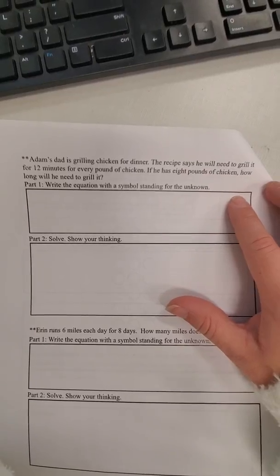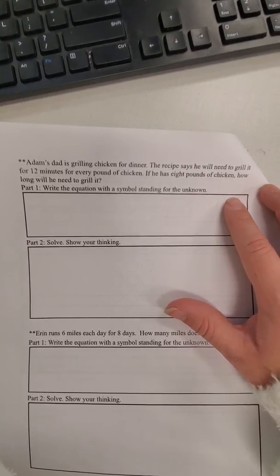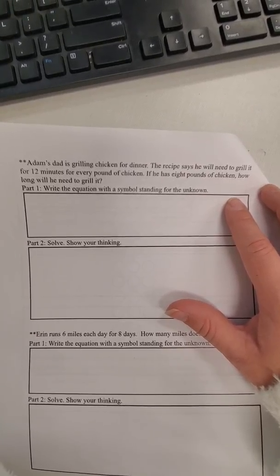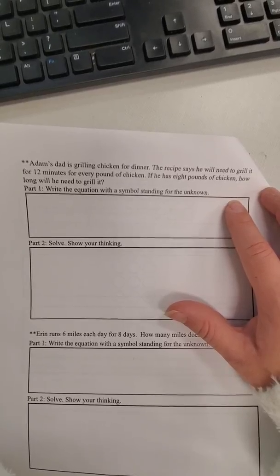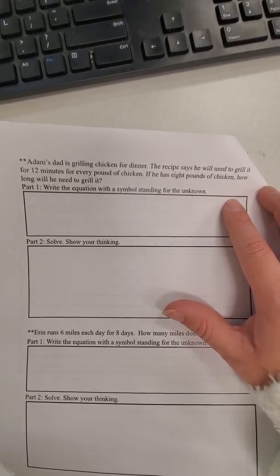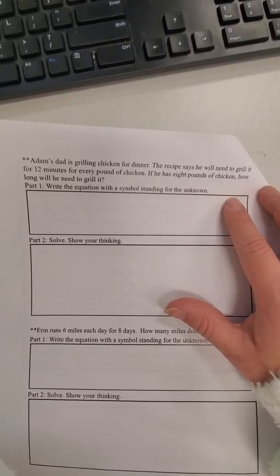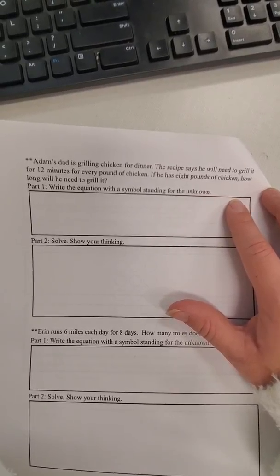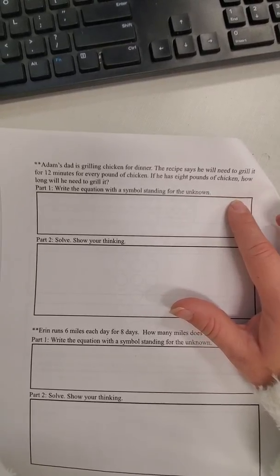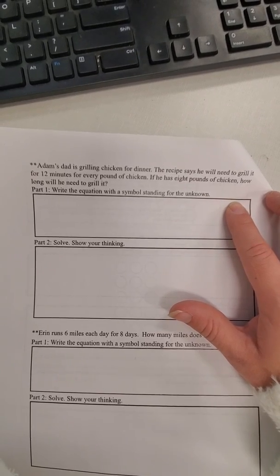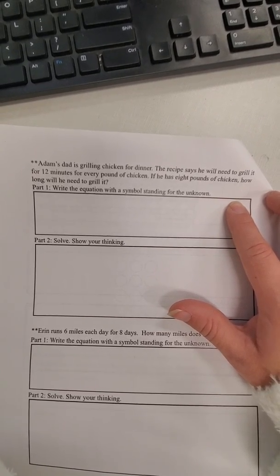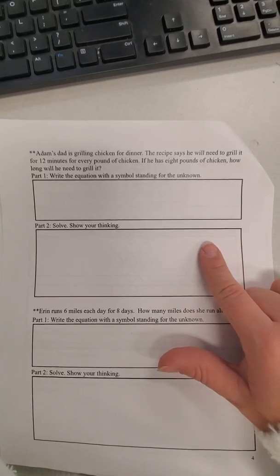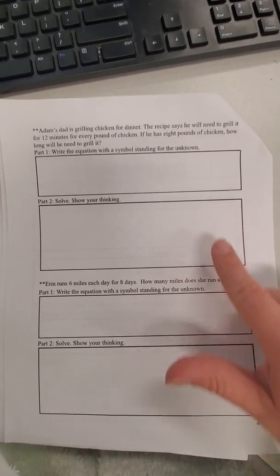Adam's dad is grilling chicken for dinner. The recipe says he will need to grill it for 7 minutes for every pound of chicken. If he has 8 pounds of chicken, how long will he need to grill it? Part 1. Write the equation with a symbol standing for the unknown. Part 2. Solve, show your thinking.